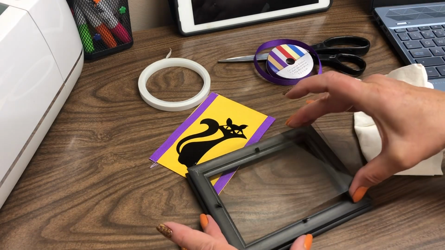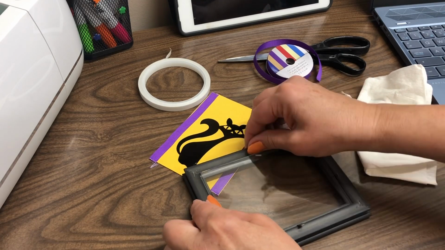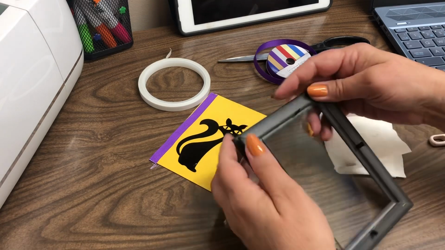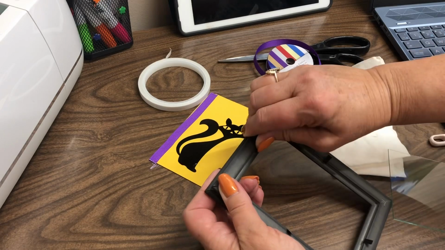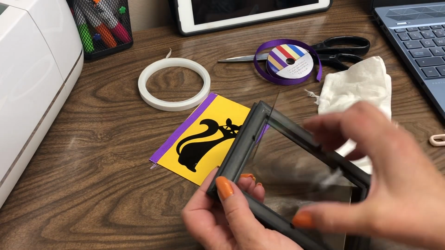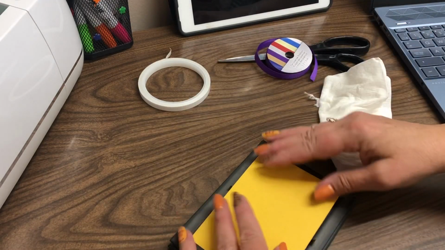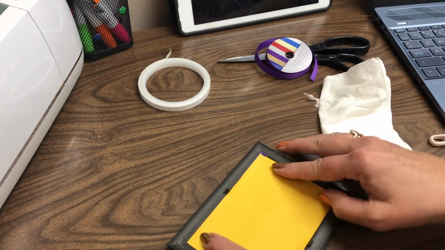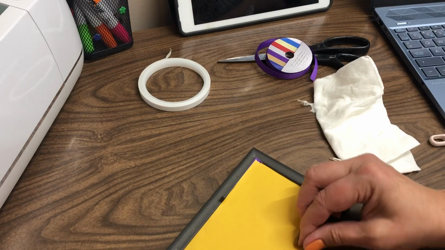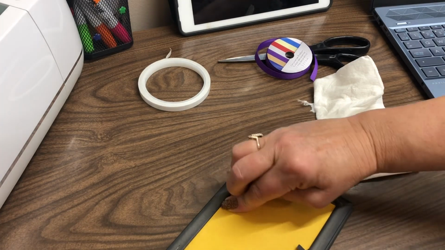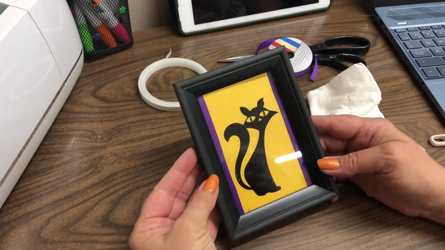So we'll put the glass into here, maybe. Little thing here is not quite bent out, I don't think. There we go. Okay, and now we'll put our little kitty in here and we'll see how that one looks. Okay. And we'll push these down to hold the paper in place. And there's our little kitty. I think that turns out good.